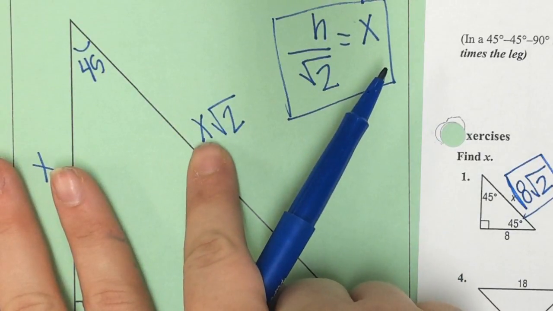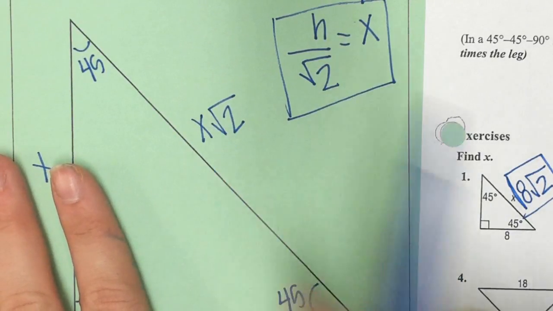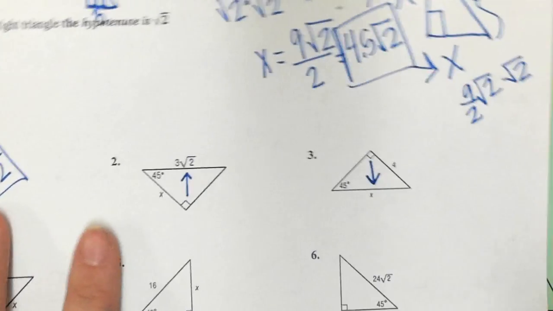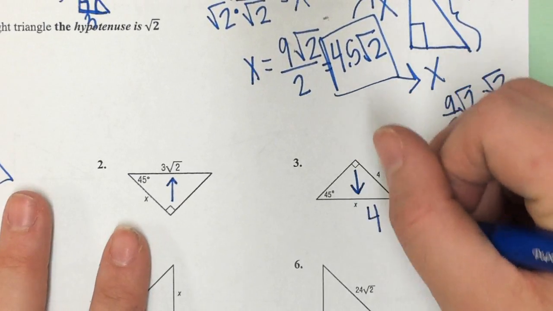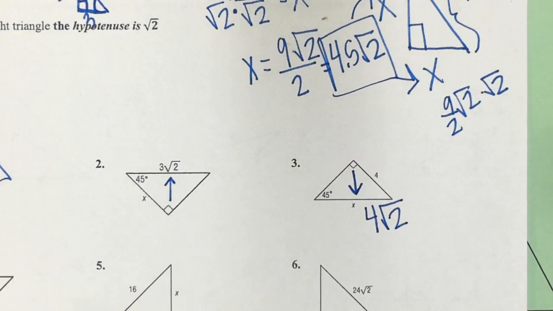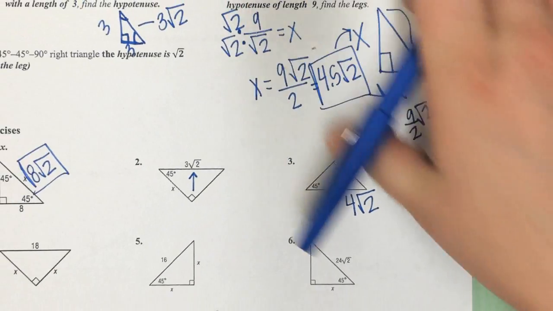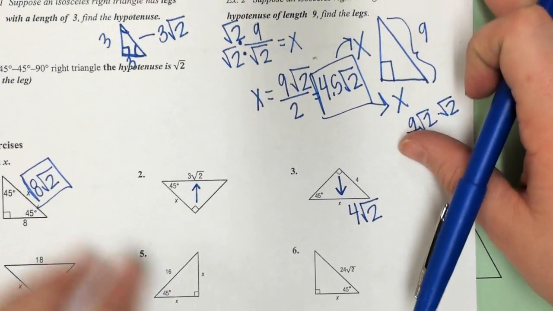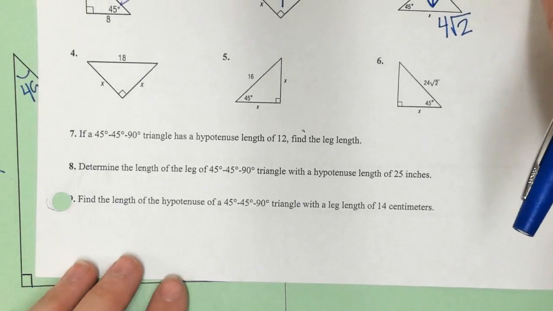So to find the hypotenuse, all we do is multiply it by square root of 2. So what's the answer to number 3? 4 square root of 2. That's if you know the leg. It's harder if you know the hypotenuse.